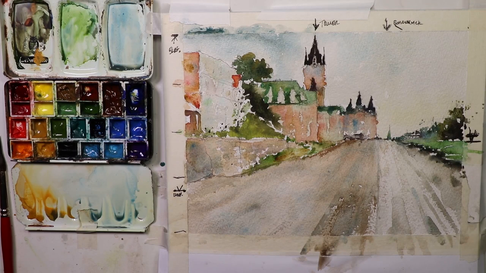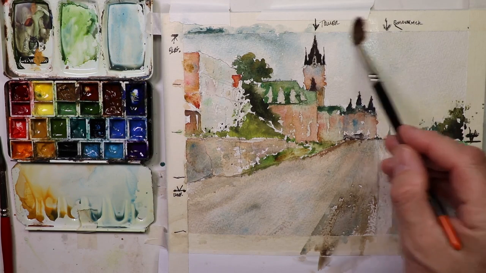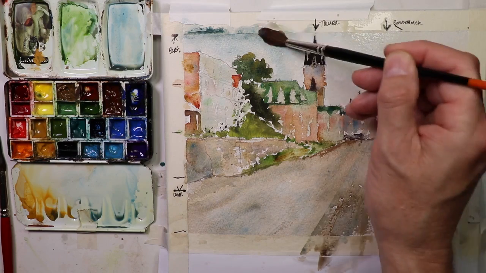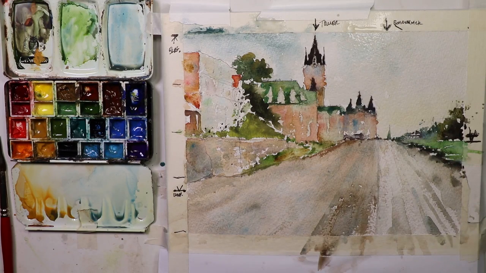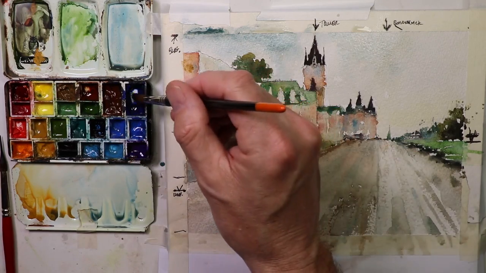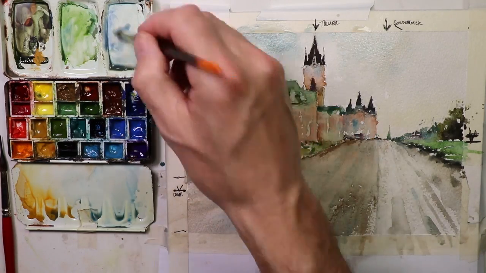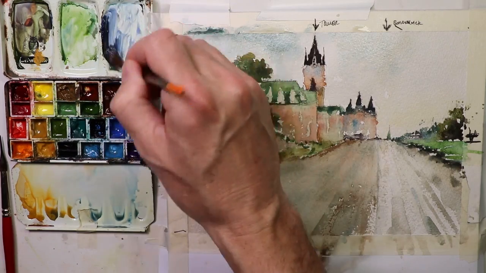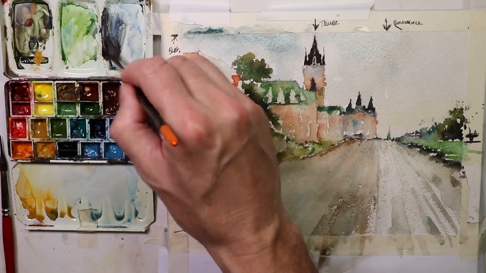And that's pretty good. So our sky wash is now complete. That was simple. And we can always go in and make a cloud if we want. Add a little French ultramarine blue, burnt umber, raw umber.